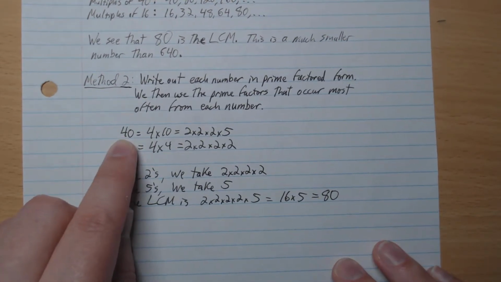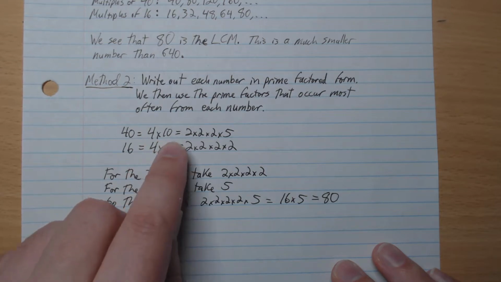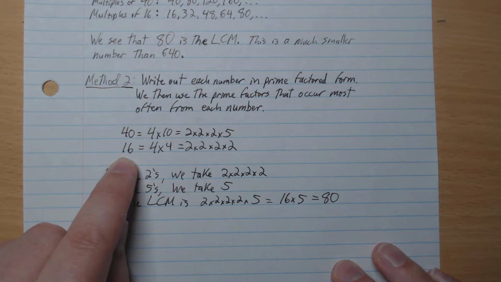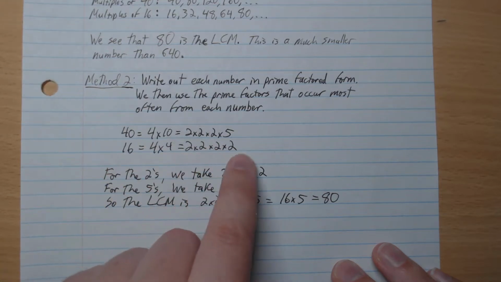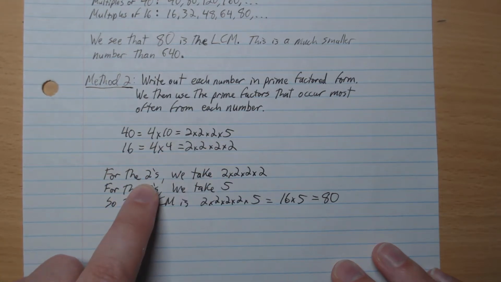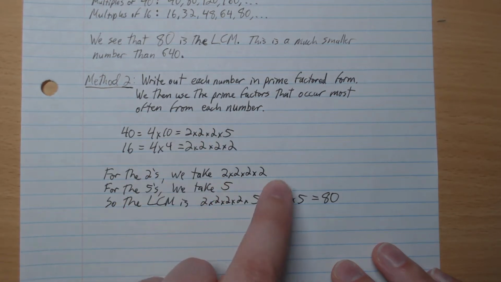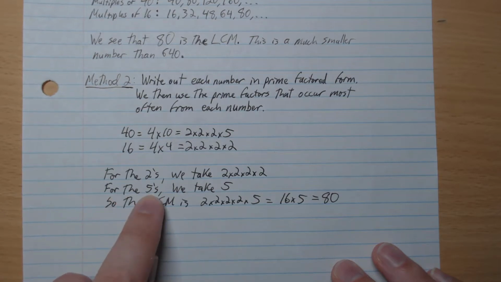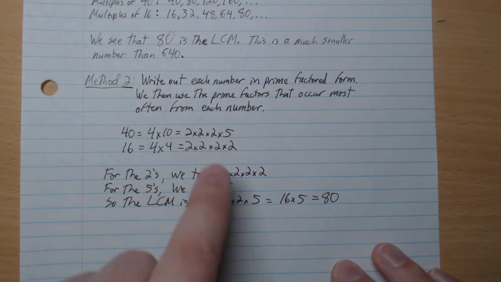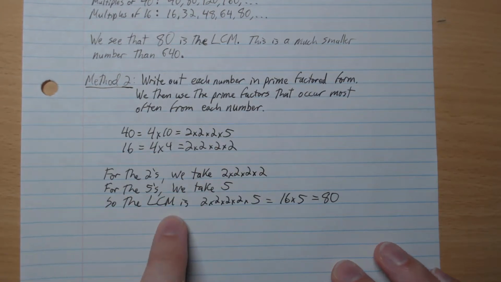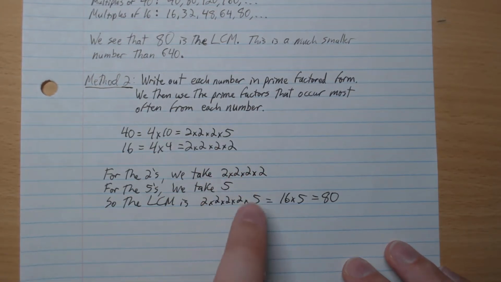So look at 40 here. We break that up as 4 times 10, break it up as 2, 2, 2, 5. And 16, we break that up and it becomes 2, 2, 2, 2. So we look at the 2's and say which one has the most 2's. This one does: 1, 2, 3, 4. So we take that. And then we look at the 5's and say which one has the most 5's. This one does. So we take that 5 as such. And so the lowest common multiple is these values multiplied together. So 2, 2, 2, 2, and 5, like that, which gives 80.